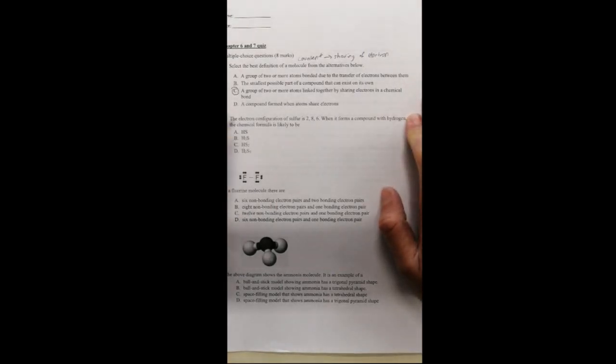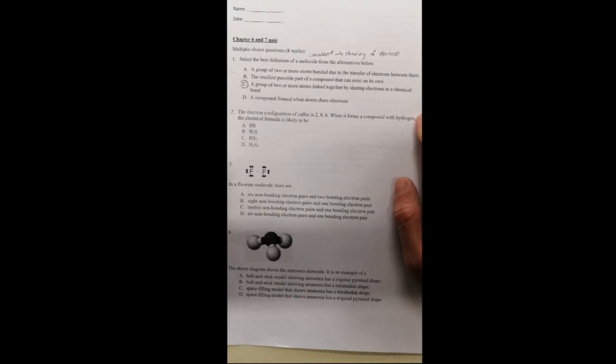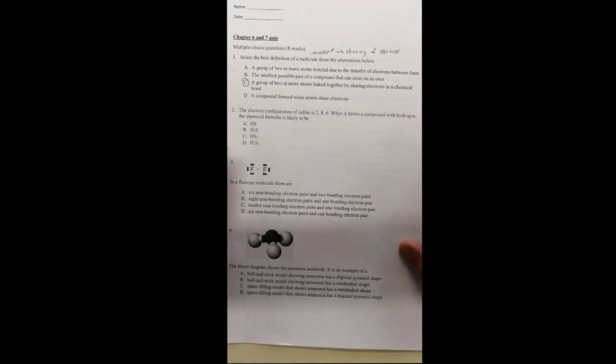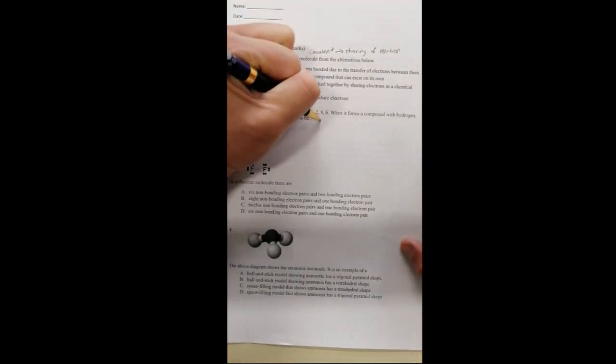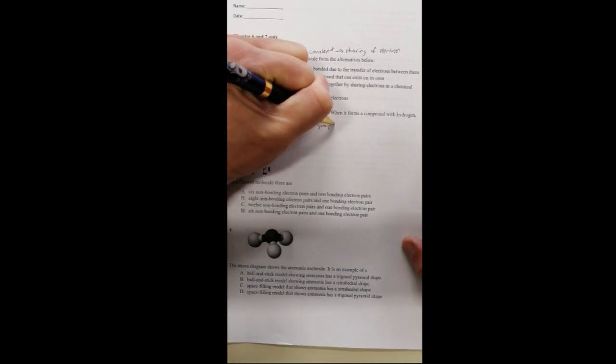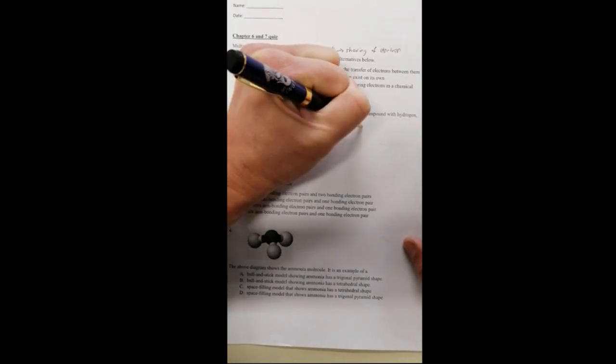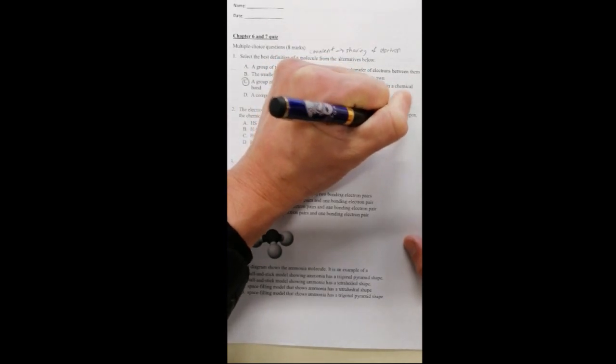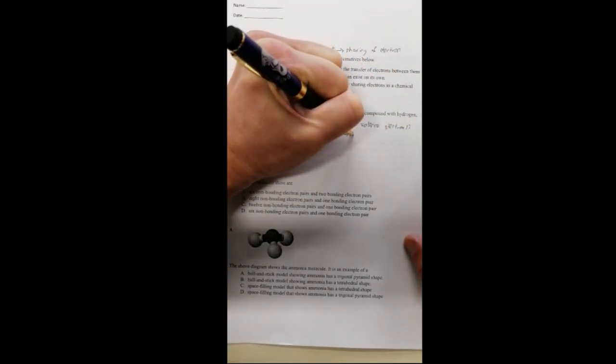Question number 2. The electron configuration of sulfur is 2.8.6. When it forms a compound with hydrogen, the chemical formula is likely to be? Sulfur is in group 16, which means it has 6 valence electrons. If we are talking about sharing electrons, they want to fulfill the octet rule.